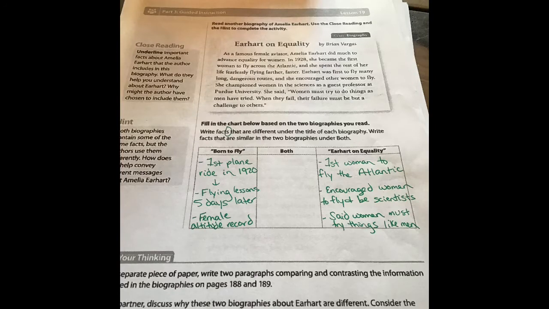Now we have both the Born to Fly section covered and the Earhart on Equality. Now we're going to discuss things that were mentioned in both biographies. So things that are either characteristics of Earhart or things that happened in her life that were mentioned in both, okay? So in this section, I'm going to talk about how she was a female aviator. So we know from both stories, we're not relying on our prior knowledge. We're relying only on these biographies that we read. That we know that she's a female aviator. We know how fearless she was. And she also set records and made changes for women. So I'm going to write that under the both section.